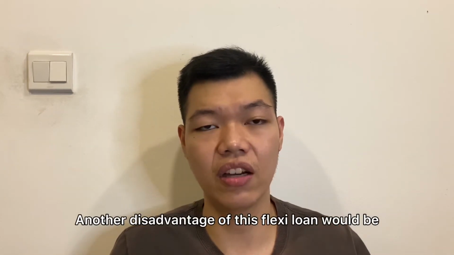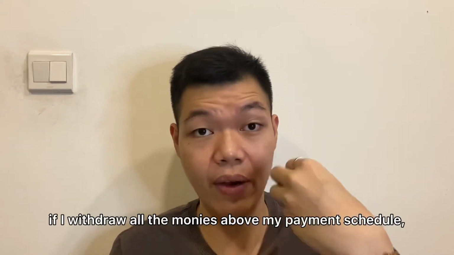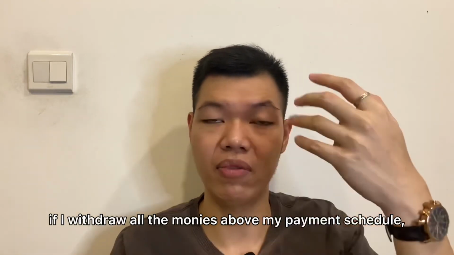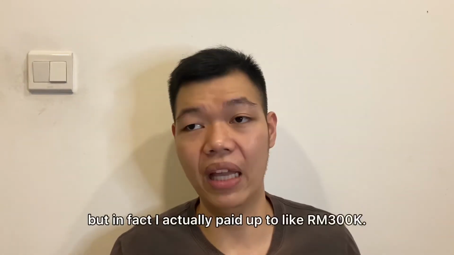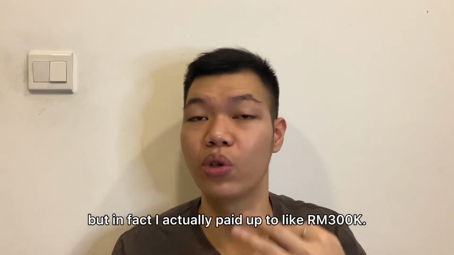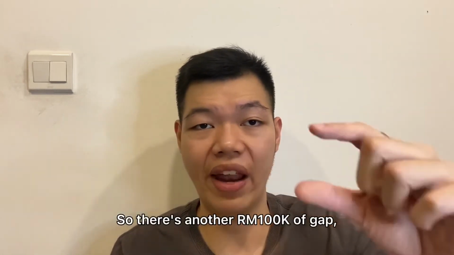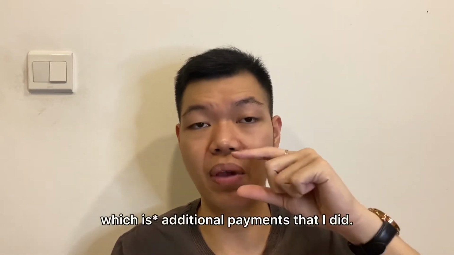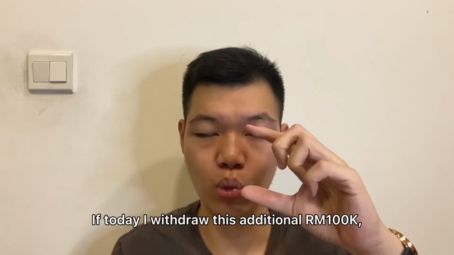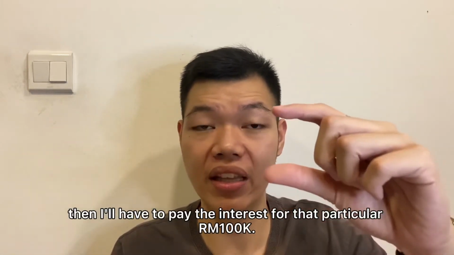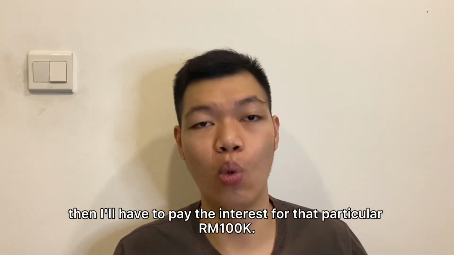Another disadvantage of this Flexi Loan would be, if I withdraw the monies above my payment schedule, that particular gap, I'll still have to pay interest for that. For example, up until today, I'll need to pay 200,000, but in fact I actually paid up to like 300,000. So there's another 100,000 gap of additional payments that I did. If today I withdraw this additional 100,000, then I'll have to pay the interest for that particular 100,000.